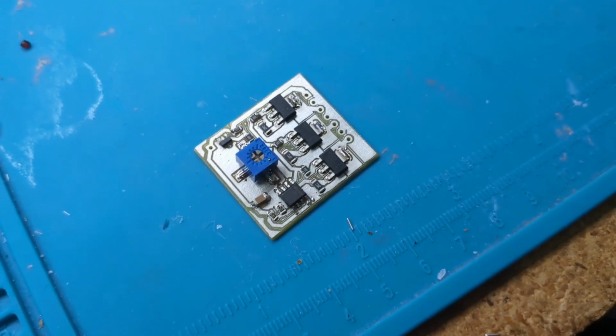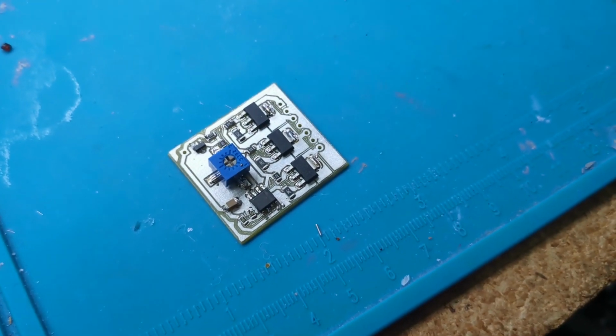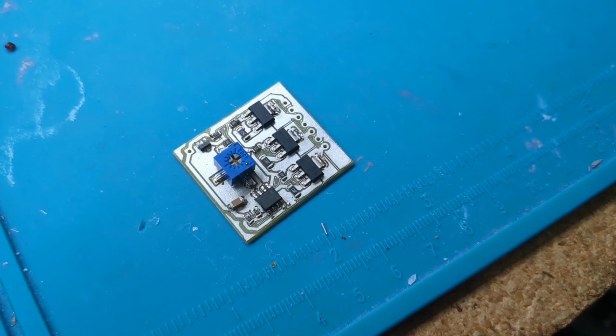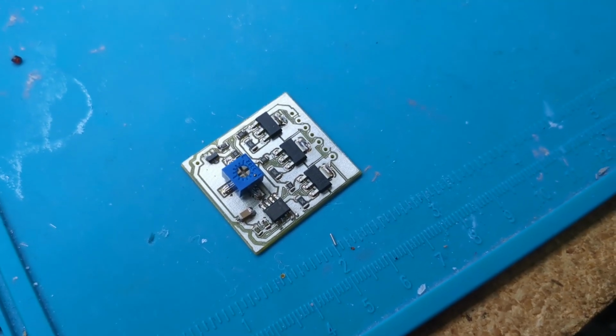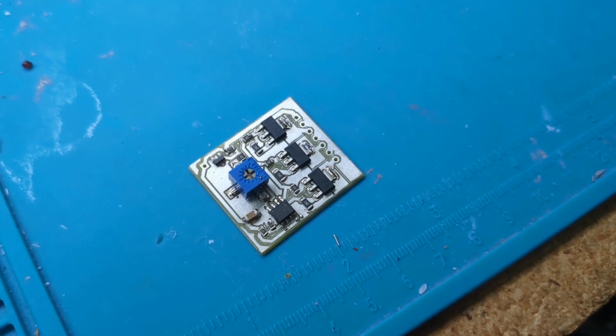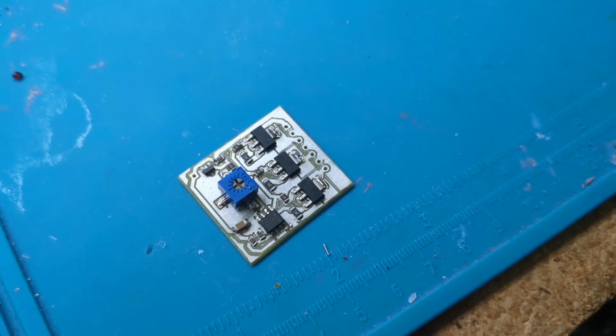All right, I got everything hand soldered on there that wasn't taken care of, and I tried to clean it up. Before I go too much further, I'll just have to test all the connections to make sure that everything is connected and nothing's shorted, and then we'll be ready to do some more live tests on it.